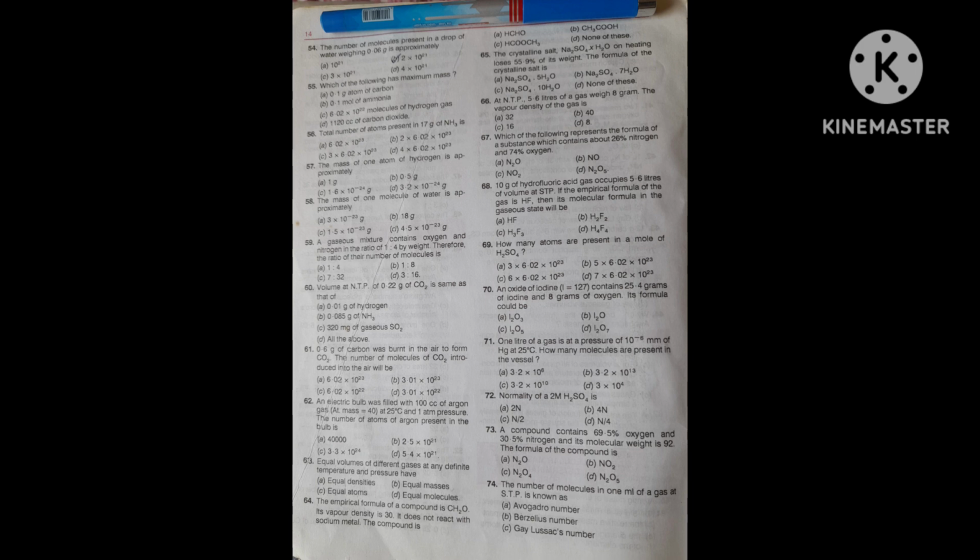Then this is correct. Option D is correct, because after solving, only in the case of N2O5 is it coming roughly 26%. In the other options it is not coming 26. Hence the correct answer is option D.